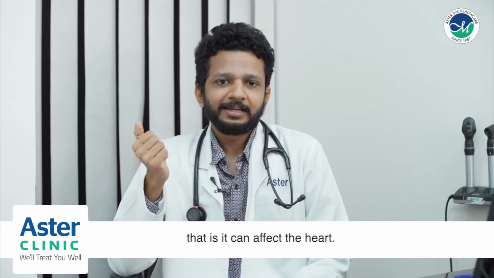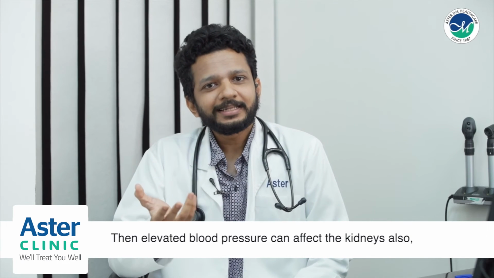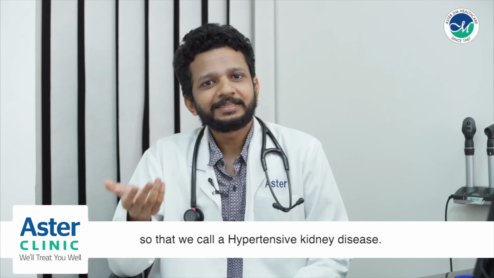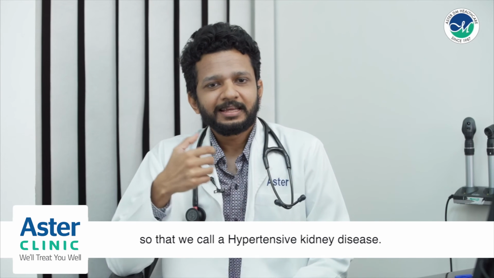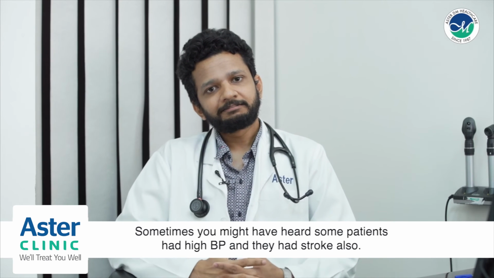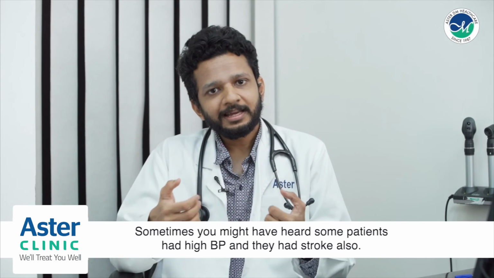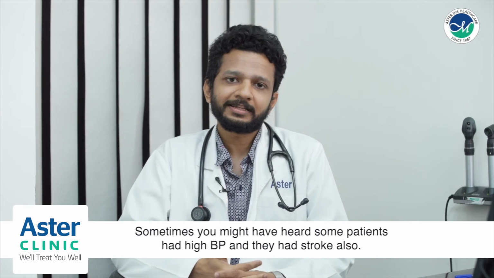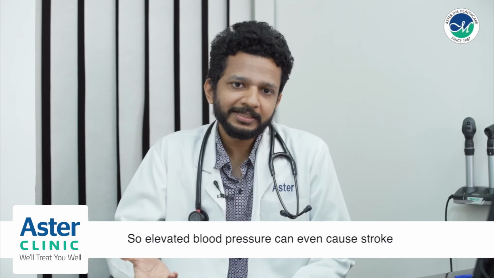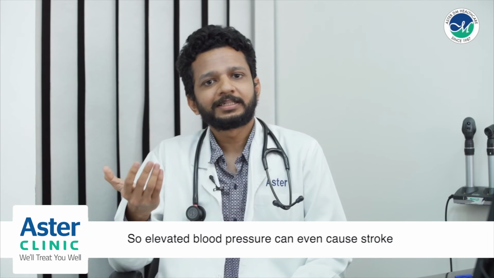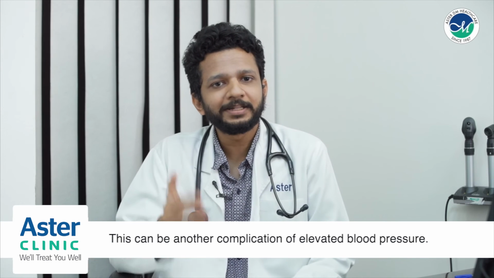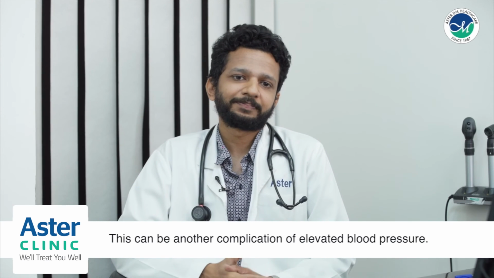Then it can affect the kidneys also, which we call hypertensive kidney disease. Sometimes you might have heard that some patients had high BP and they had a stroke also. Elevated blood pressure can even cause stroke, that is intracranial bleed. This can be another complication of elevated blood pressure.